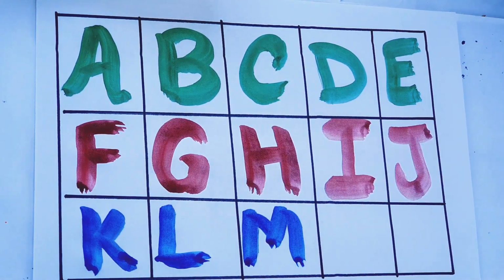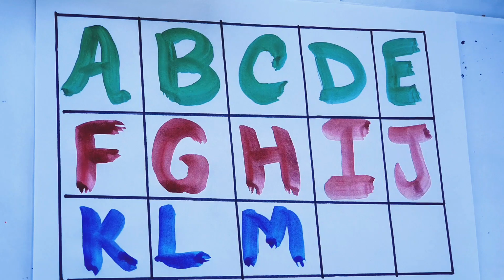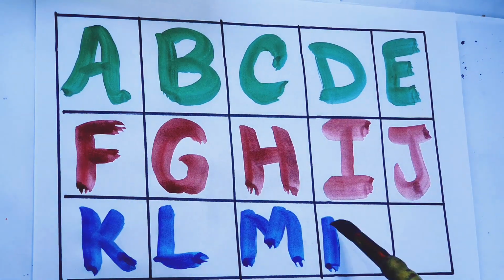M. M for mango. M for monkey. M for magic. M for madam.